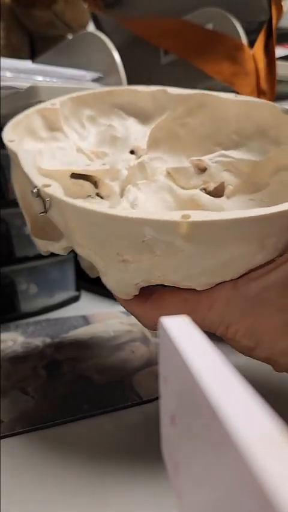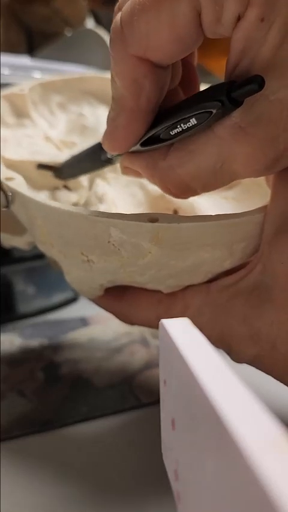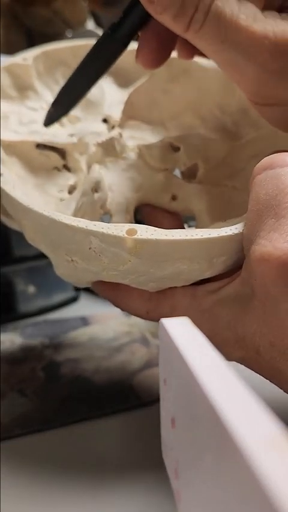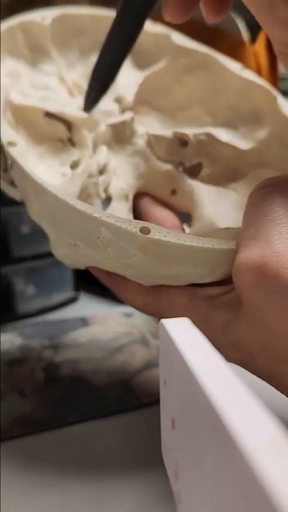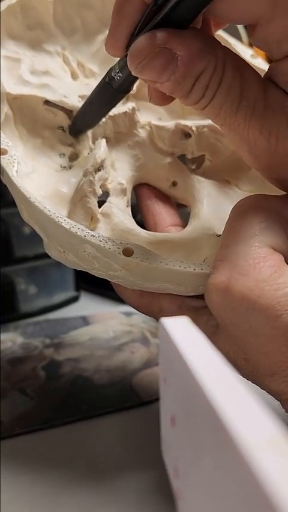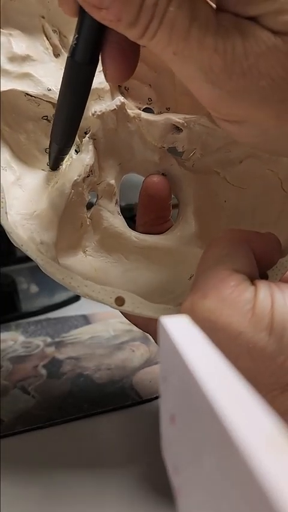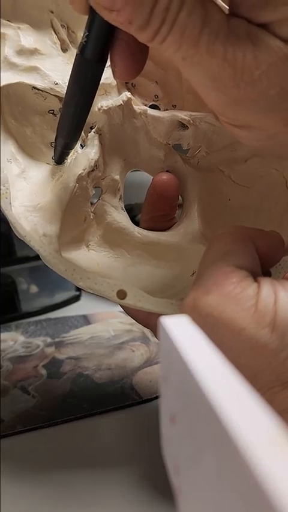Also part of the sphenoid is the superior orbital fissure. See the little fissure underneath the lesser wing. We have the fissure. Then we have the ROS: the foramen rotundum, foramen ovale, and then the spinosum. Those are openings.